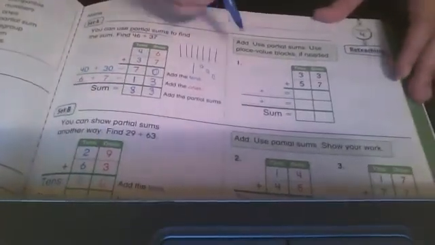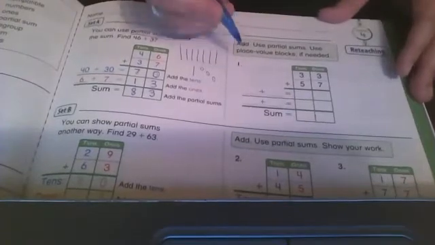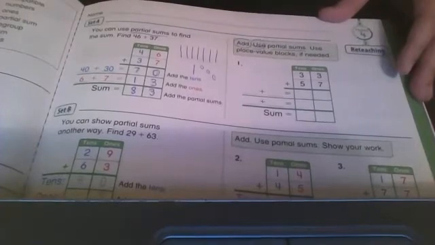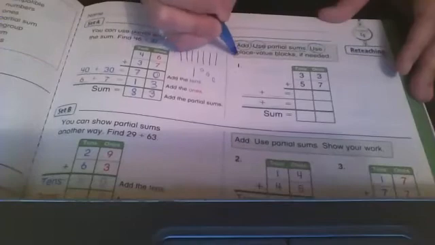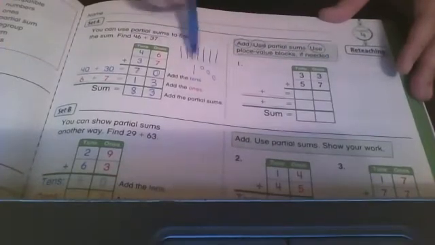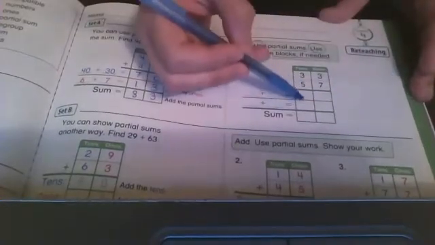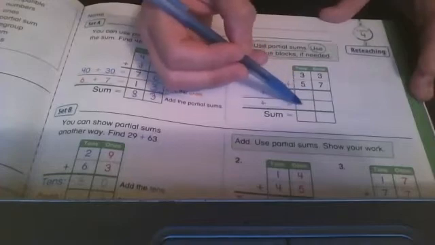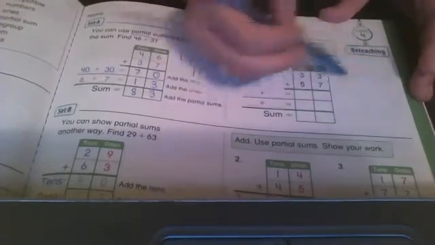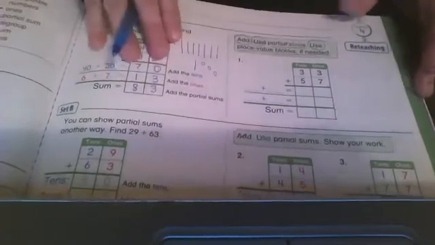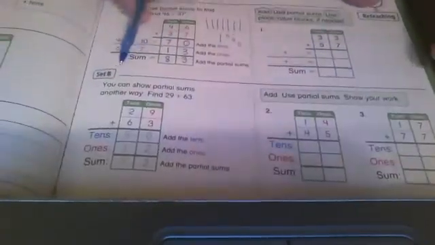They're going to ask you to do one on your own. They're being asked to add, and they want you to use partial sums as your strategy. They encourage you to use place value blocks if needed, and that's what we did here on the side, so you have some space there. Once you find your sums for your tens and your sums for your ones, you can draw those base 10 blocks here to find your final sum.